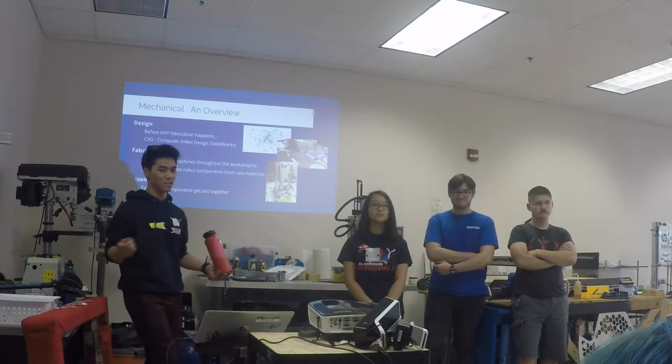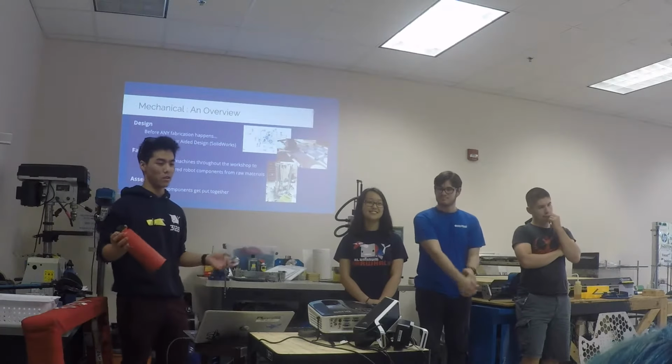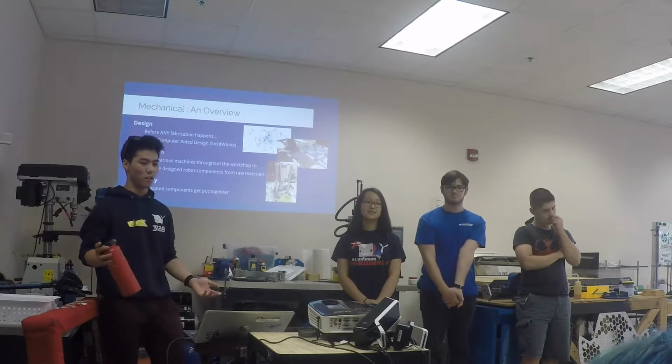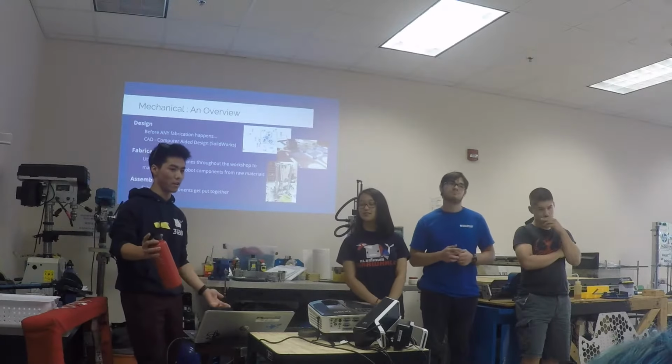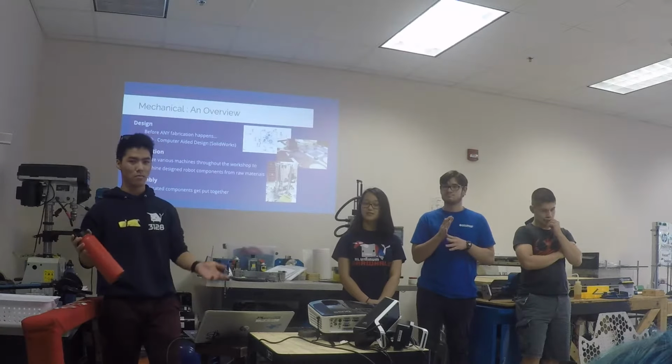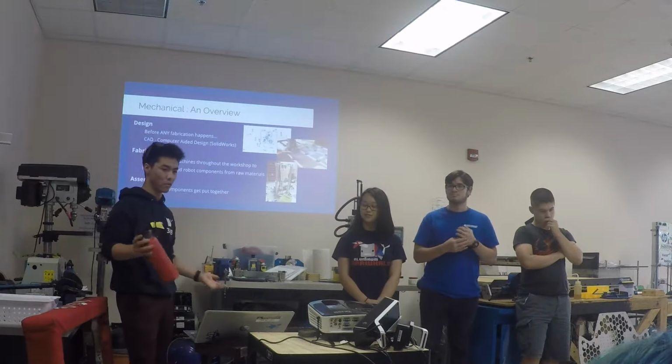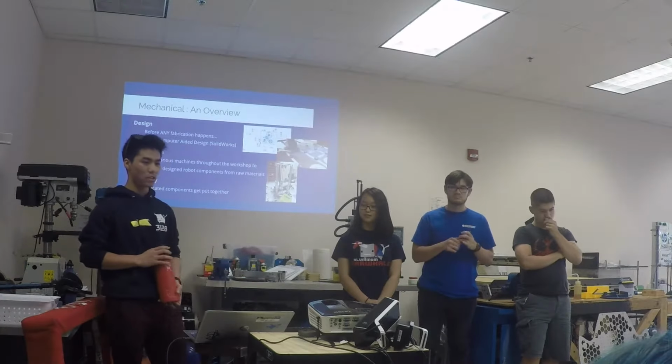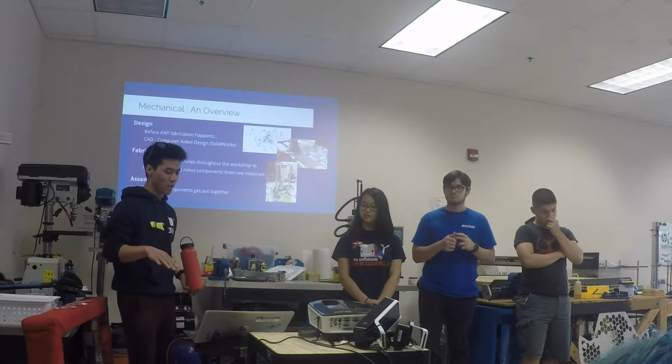Do any of you know what CAD is? CAD is computer-aided design. It is basically 3D modeling, and we go into CAD to 3D model our competition robot before we actually fabricate it. And this is to make sure that nothing interferes and all of the things that you think your robot's going to do work. Then fabrication is next, after our design gets reviewed and we make all of the corrections necessary.